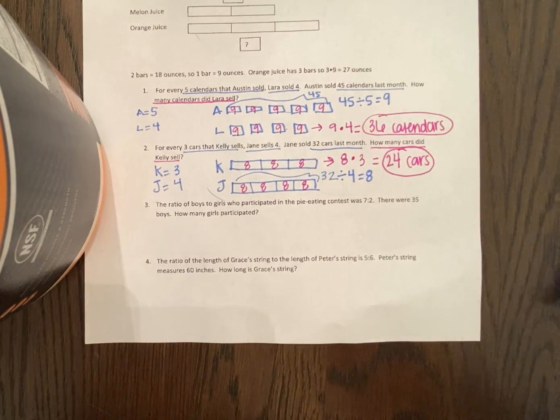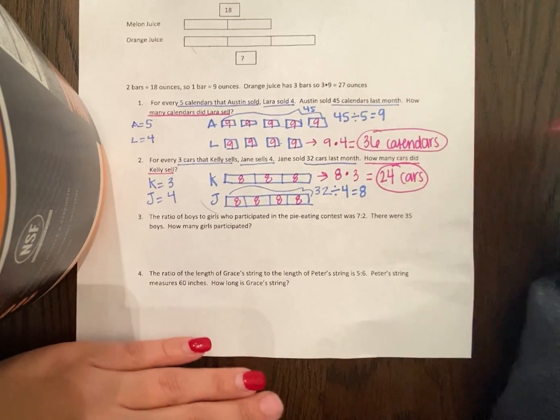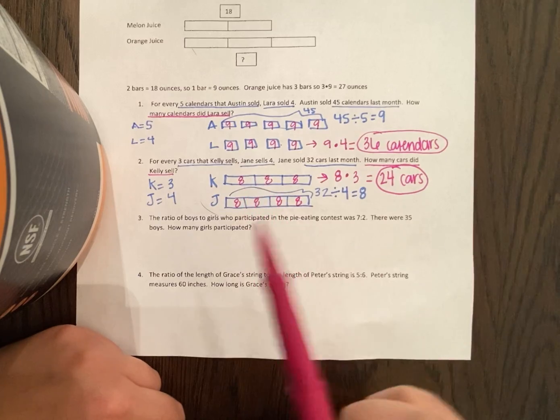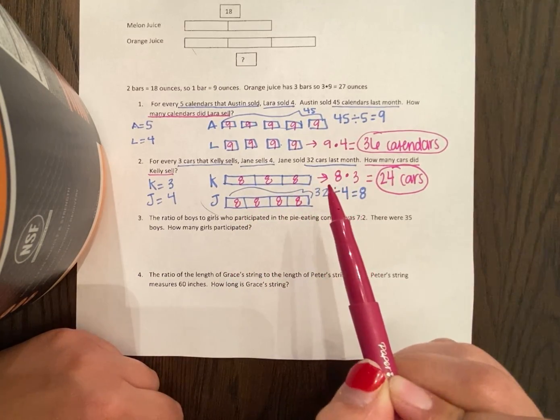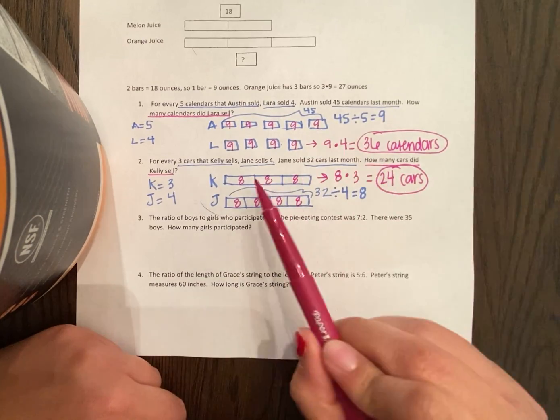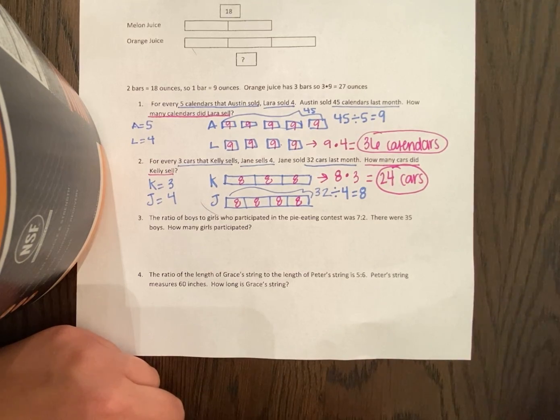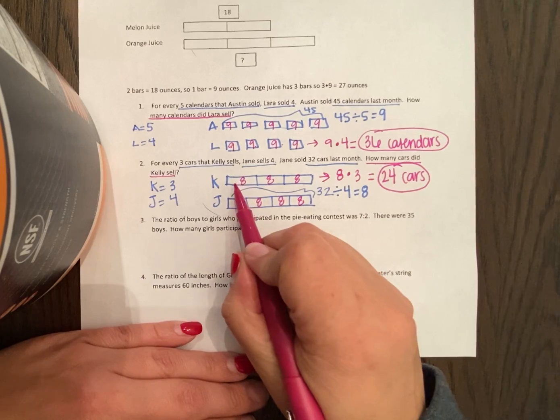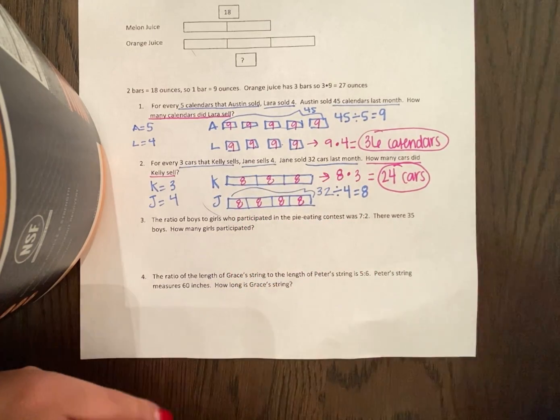So I'm gonna pause real quick and talk to you about this. Whenever it comes to these problems, make sure that you're not accidentally doing 8 times 8 times 8, because it's just being repeated addition. So I just do 8 times 3. You could do 8 plus 8 plus 8, but do not get confused with that because I know a lot of people got confused with that last year. Just know you're gonna just multiply the number by the number of boxes, okay?